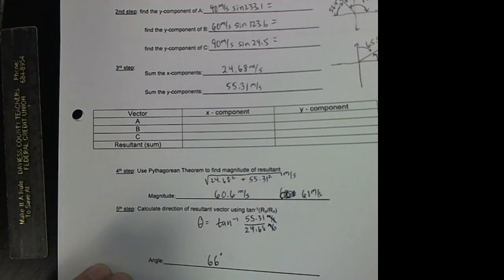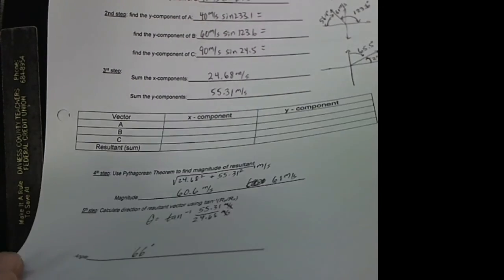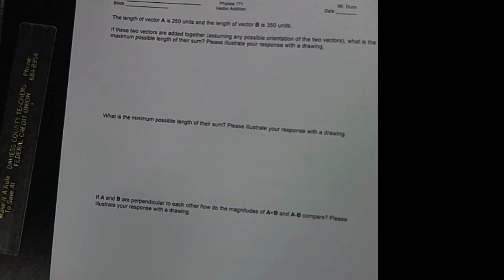So that's how you break components down. That's how you add vectors by components, and you add them graphically. I'm going to let y'all work these three and then a couple out of the book, and I'll see y'all on Monday.